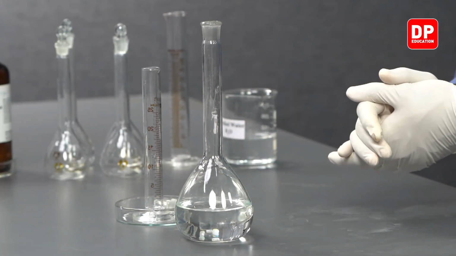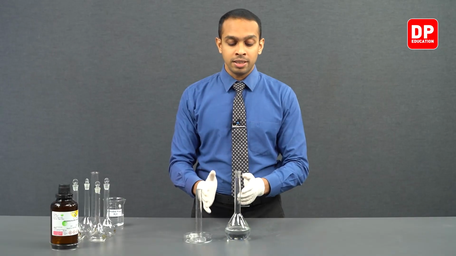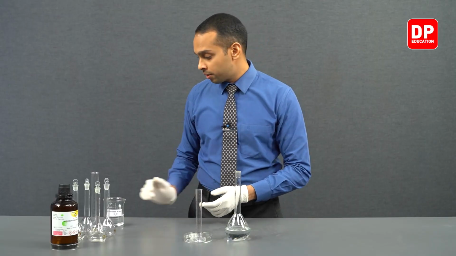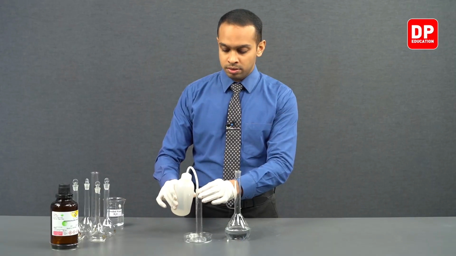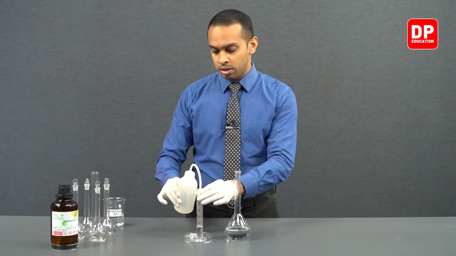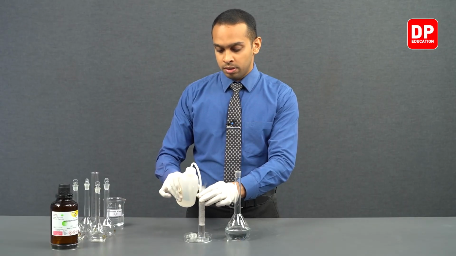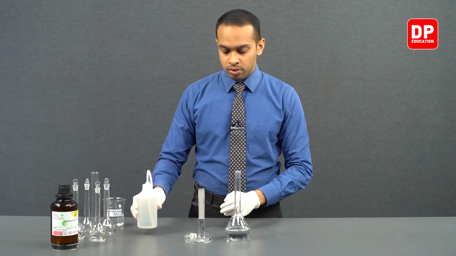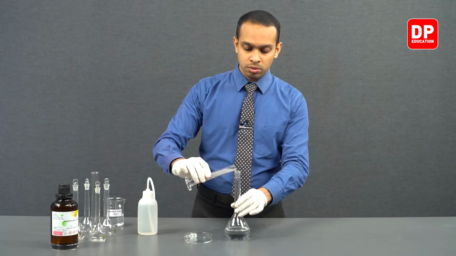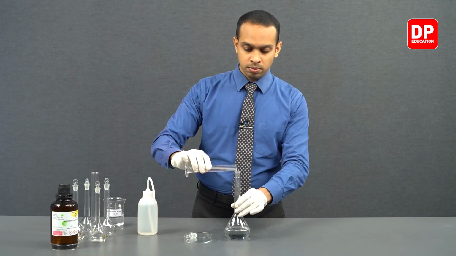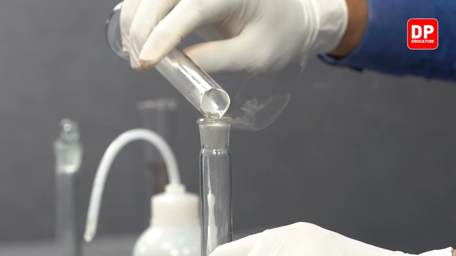And to make sure that we have transferred all of the acid into our volumetric flask, with the help of a wash bottle, we can wash our measuring cylinder also a couple of times, and we can add it to our volumetric flask like so.